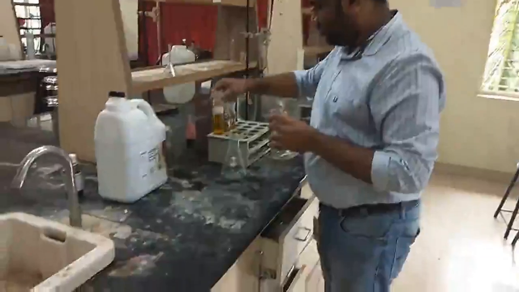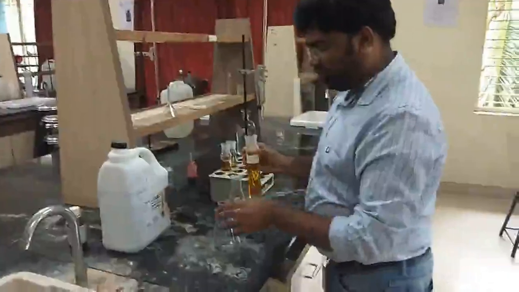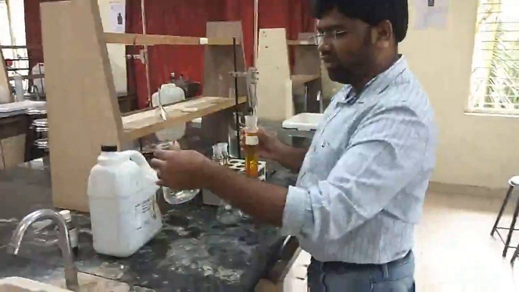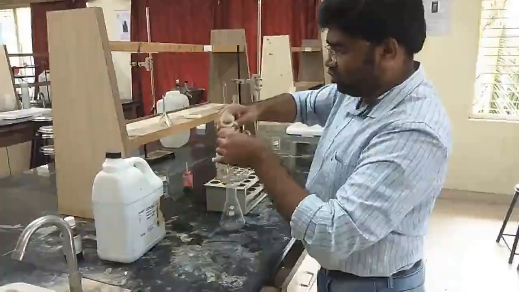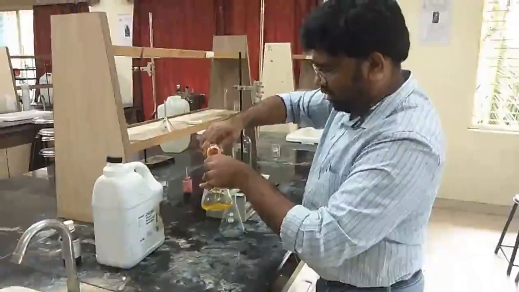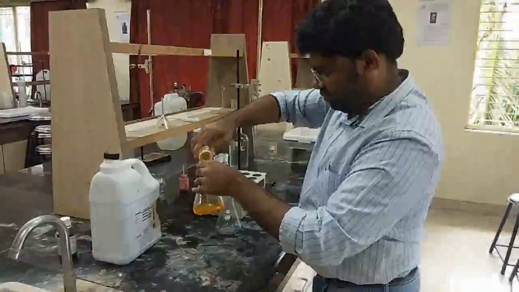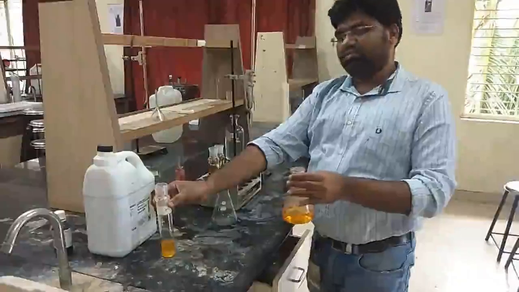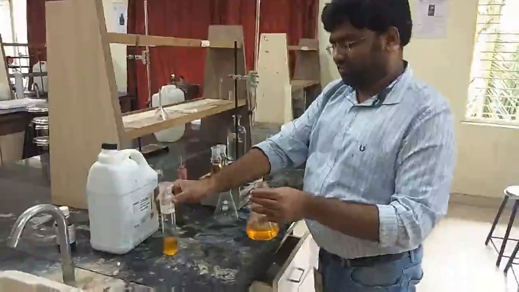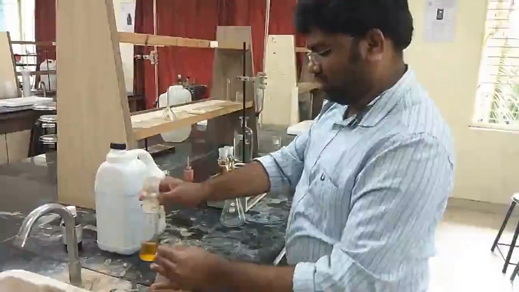Very properly you will be removing all the contents. You have to remember, because conical flasks do not have labels, which sample is which. So this is the blank sample that we are taking out. To be done a bit slowly.